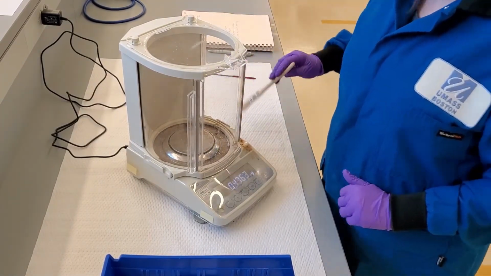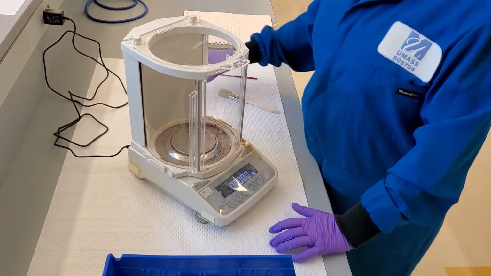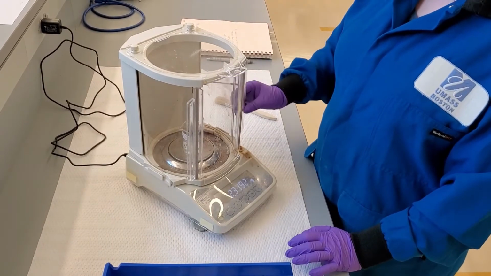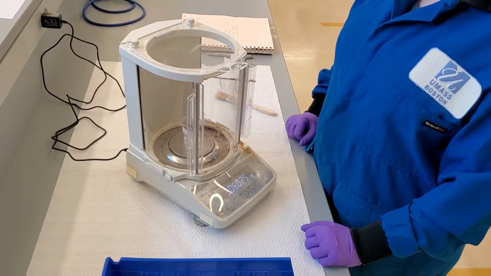Open the balance and wipe off the balance with the brush. Close the balance and make sure it reads 0 grams. If it does not, press the tare button. When the balance reads 0 grams, place the crude salicylic acid beaker on the balance and close the doors.